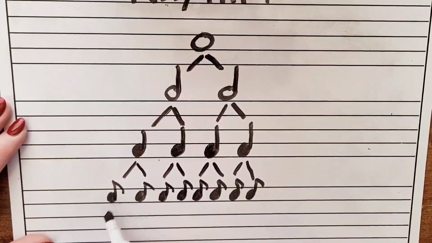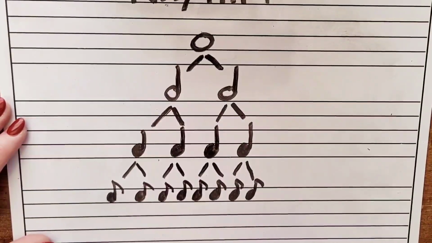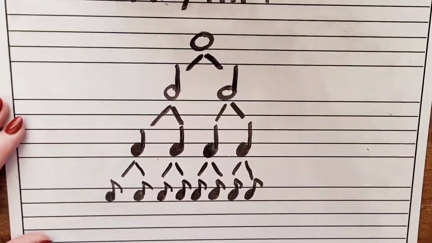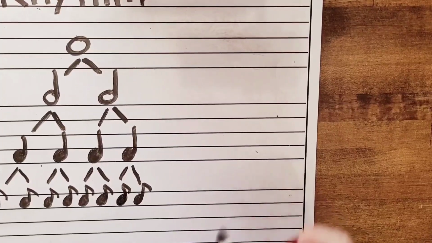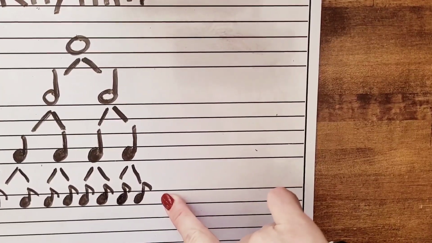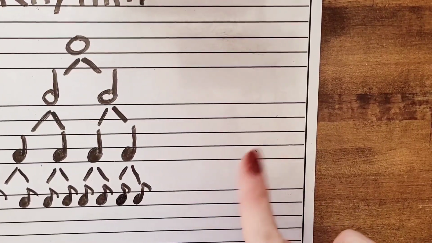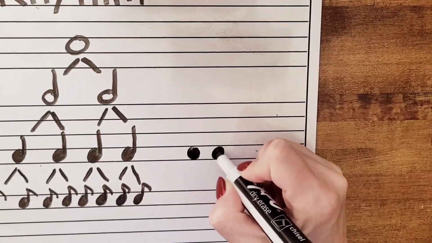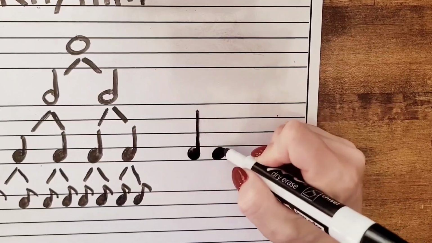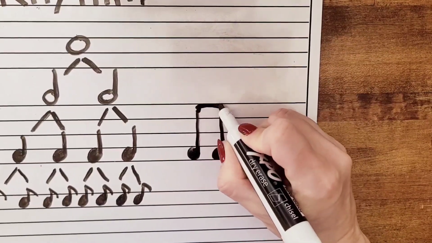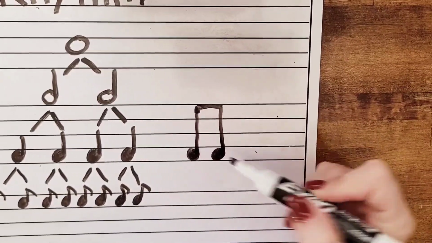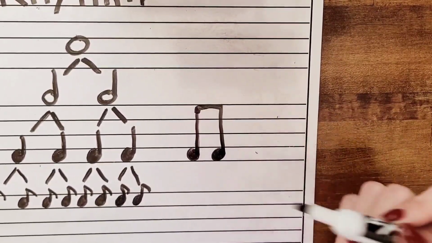And each one is going to be colored in with a stem and a flag. If you have 2 eighth notes in 1 beat, you would connect them like this. And then you would know that these 2 represent having a flag on both of these notes.